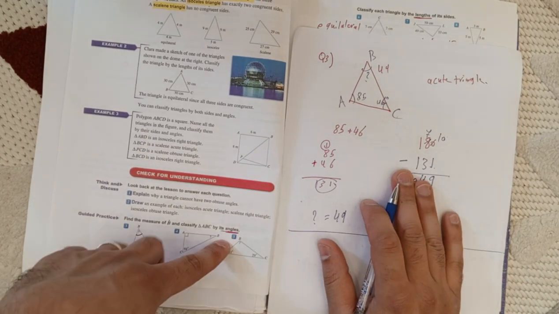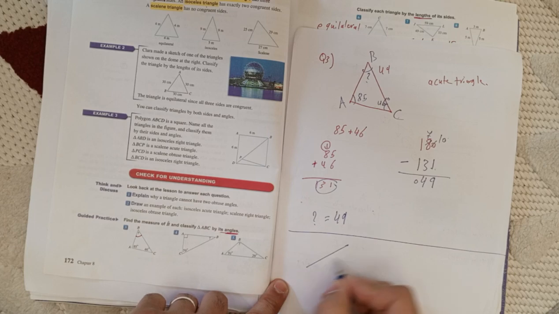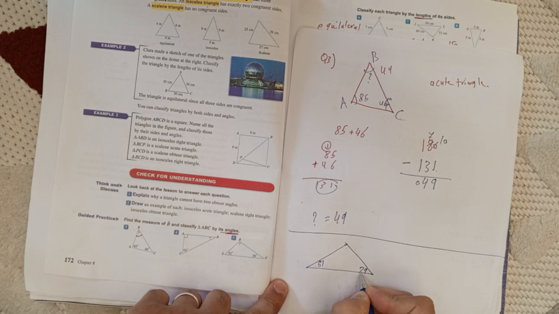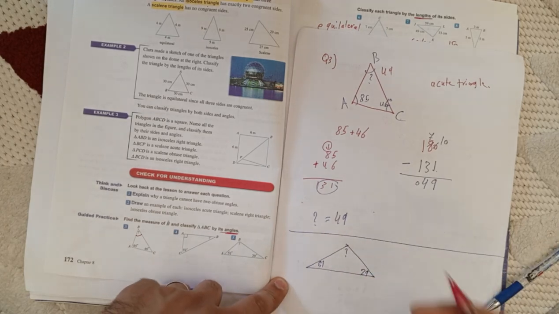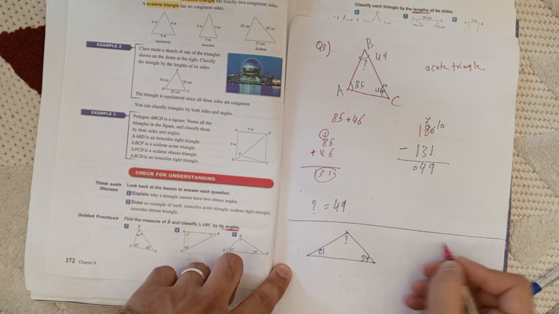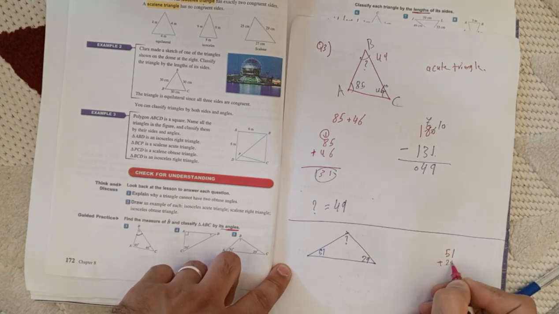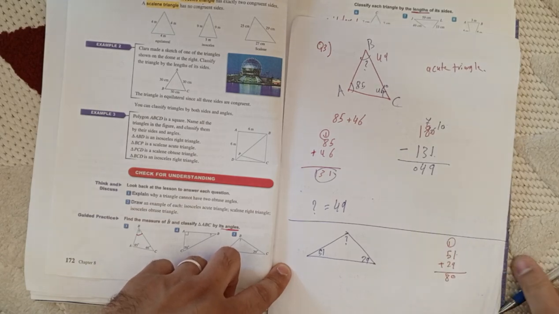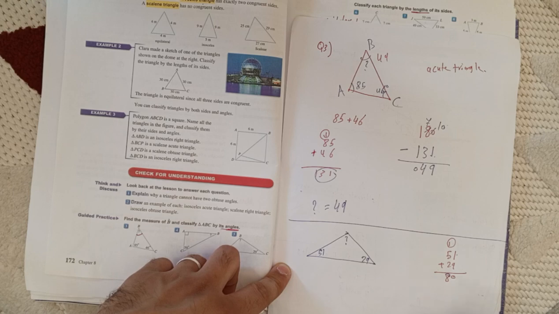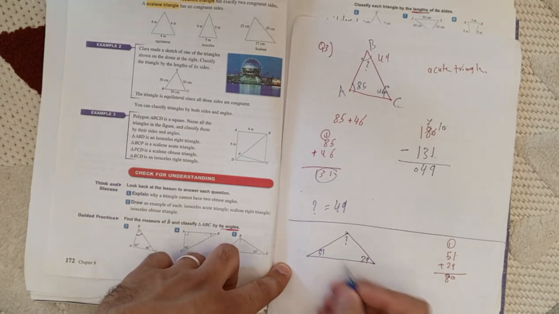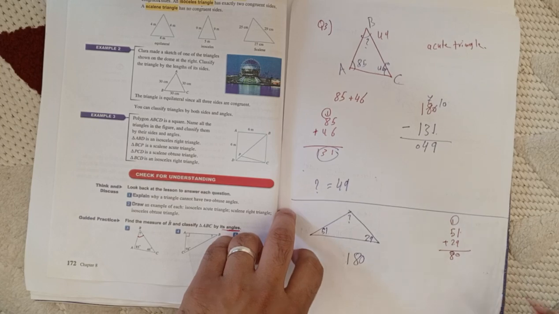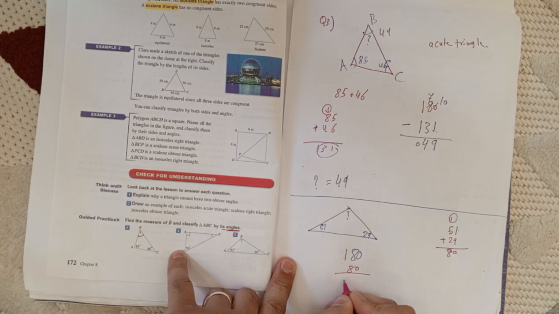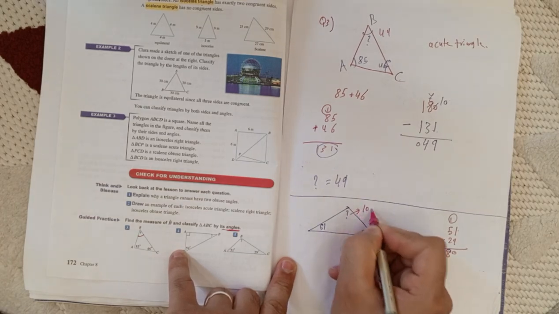Let's solve another example, question 5. This is our figure. It has 51, 29, and this is the missing angle. To find the missing angle in a triangle, we add: 51 plus 29. 1 plus 9 is 10. It's going to be 80. Because this is a triangle, the sum is 180 minus 80. The sum of these two angles is 80. Subtracting gives 100. So this angle is 100.